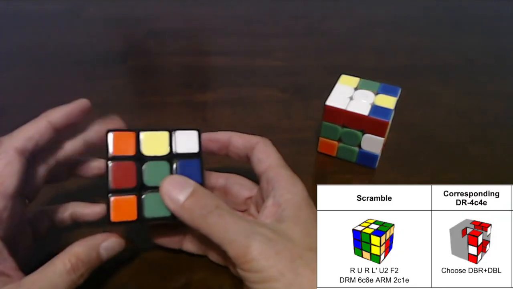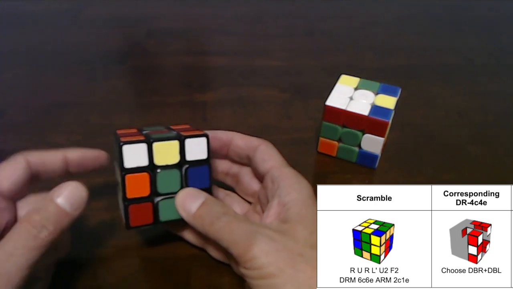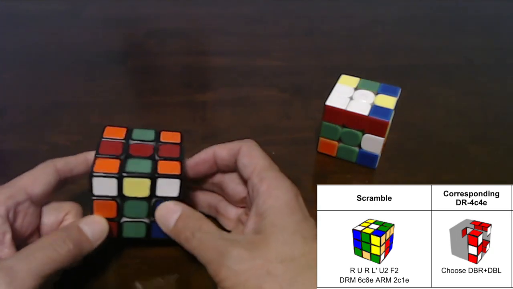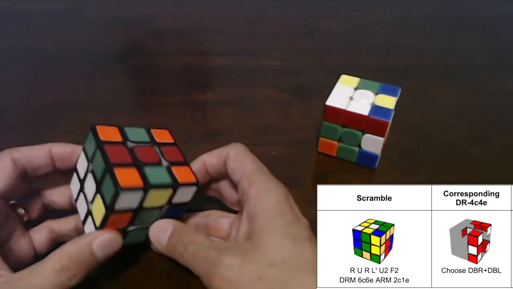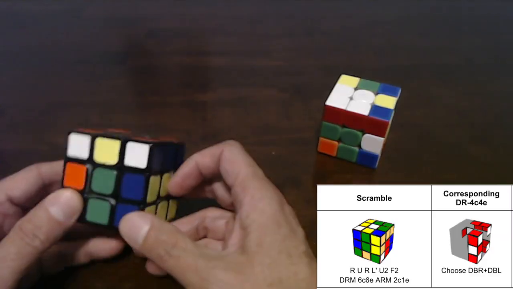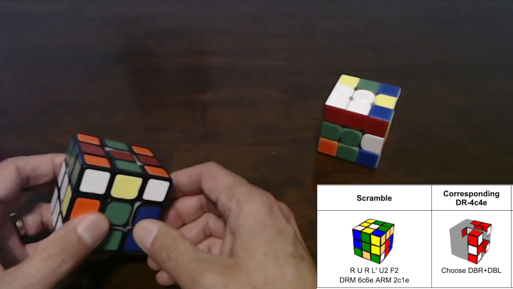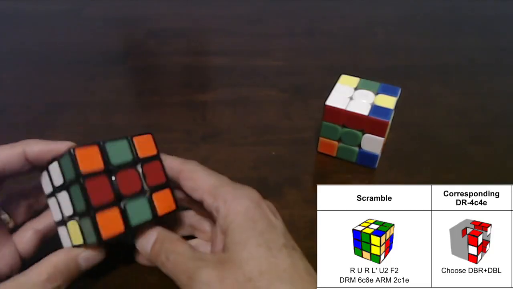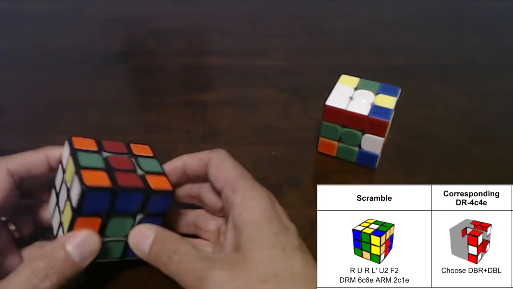And so that's a 1, 2, 3, 4, 5 to axial reduction, which I don't think you could ever possibly find without using this technique, but I think it's plausibly findable. And in this case, you end up with a 1-move finish for a 6-move DR.